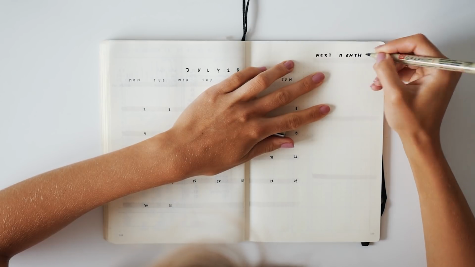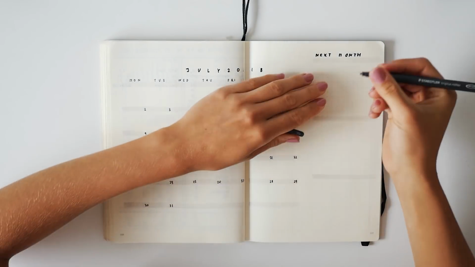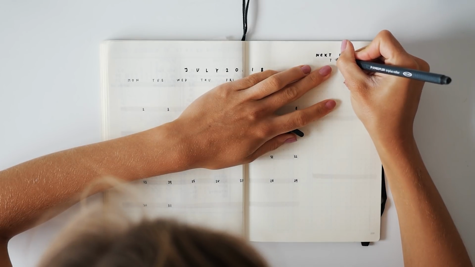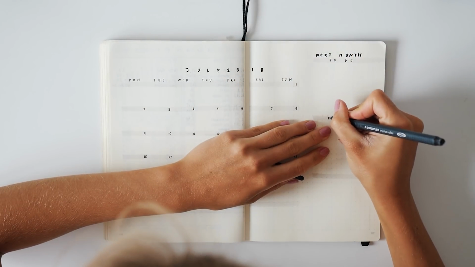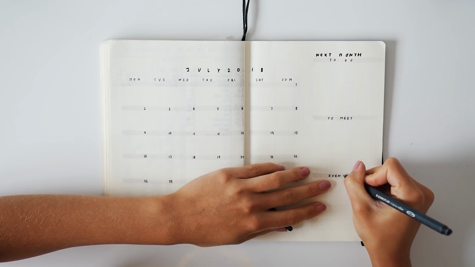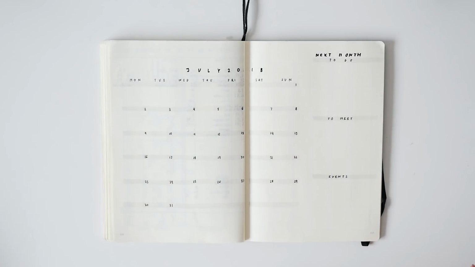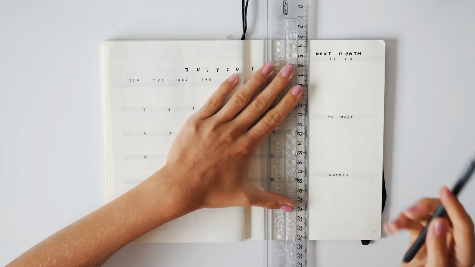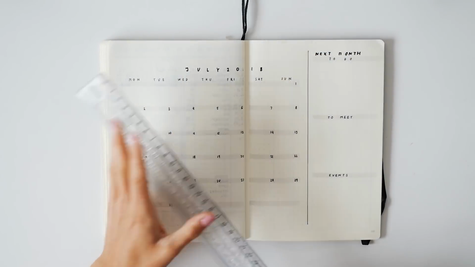I've decided to separate it in 3 parts, so I have a to-do part, to meet, and events. These are things that I need to remember for the next month. To meet is more anyone that I know is going to be available during that time, or any meeting that I need to schedule. Anyone that I know I will maybe only be able to meet during that time, I just make sure that I put their names here, and then I know I will get in touch with these people when I enter the new month. And then the last spot is for events. So if there's any events I'm going to, or anything happening around me that I might want to go to, just so that I remember, oh, there's this thing.